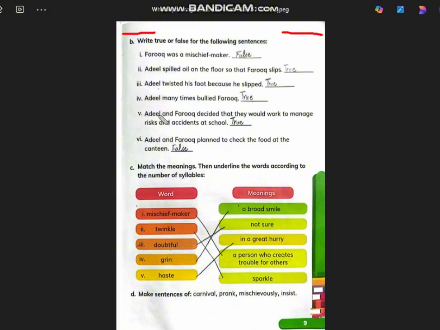Number five is Adil and Farouk decided that they would work to manage risk and accident in school. When Adil fell down due to the oil that was spilled on the floor, after that he got a lesson that although he played a prank on Farouk, still Farouk helped Adil. So, when they became friends, they decided that they are going to manage risks and accidents that happen in school. So, yes, this is true.